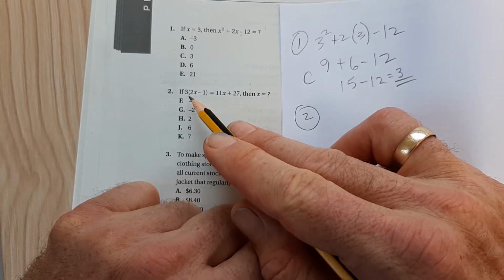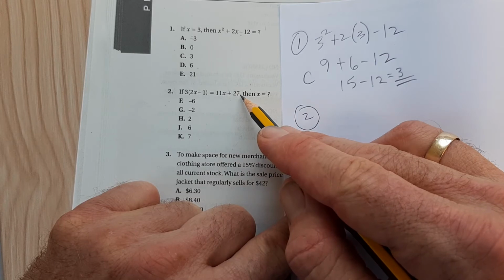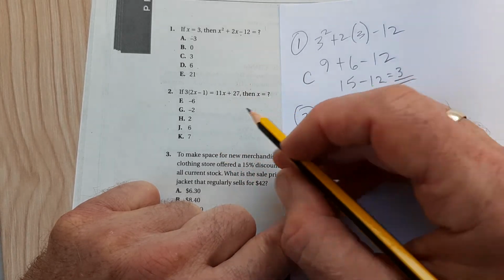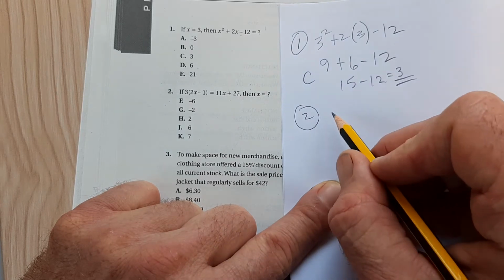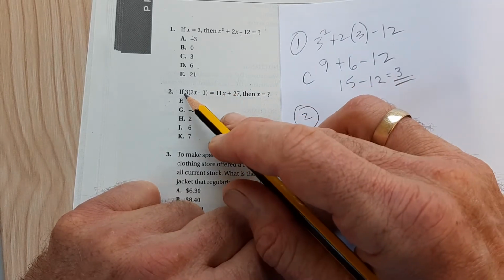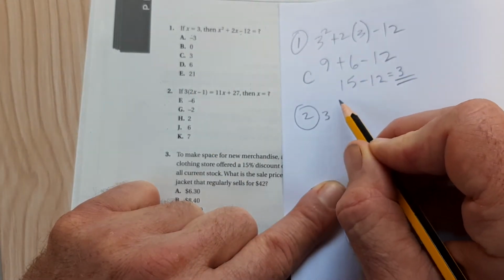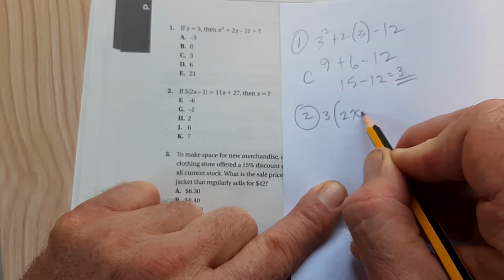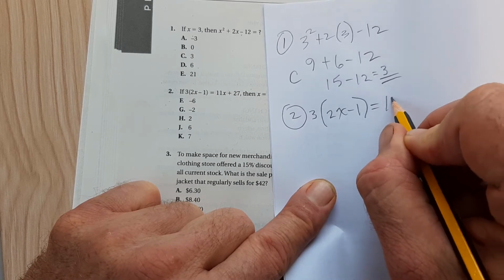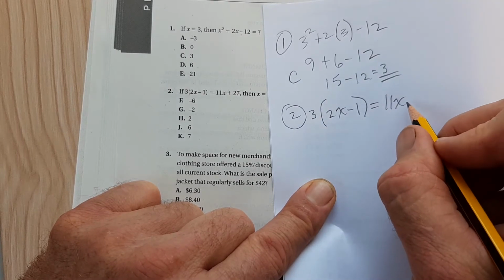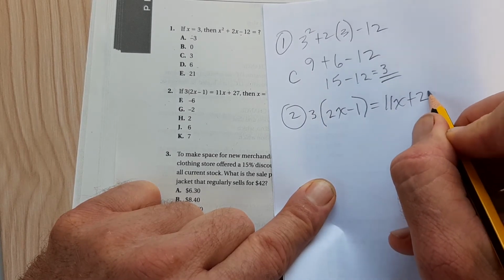If this equals that, then what is x? So this is an equation with a variable on both sides. So first step is, I'll write down the problem, go step by step, because I don't know what your level is. Maybe this is too easy. Maybe this is what we need to practice. We'll talk about that together.